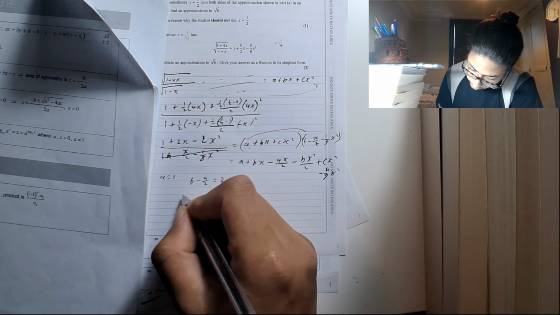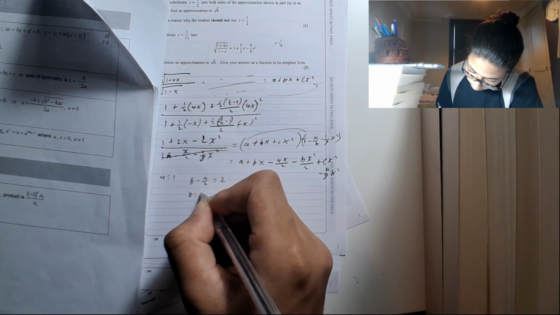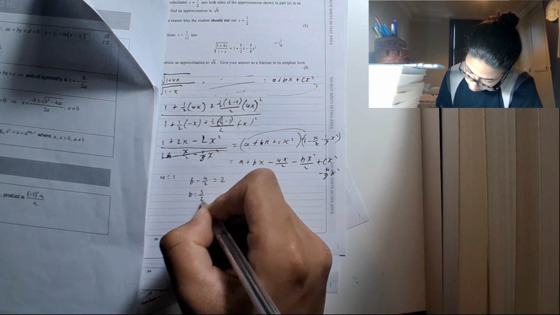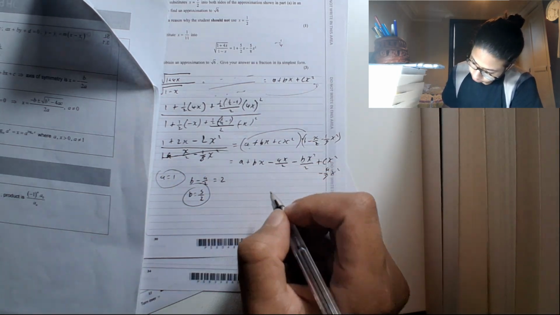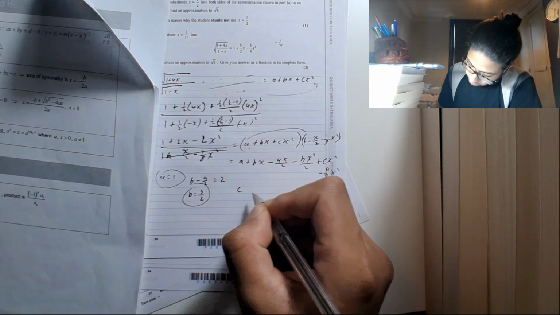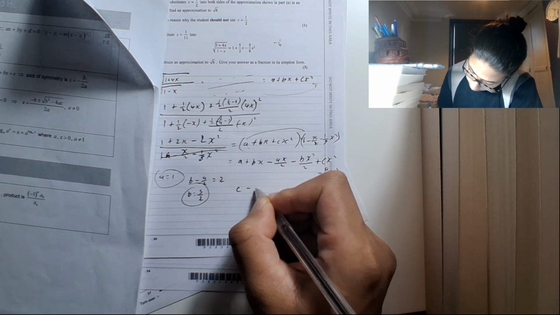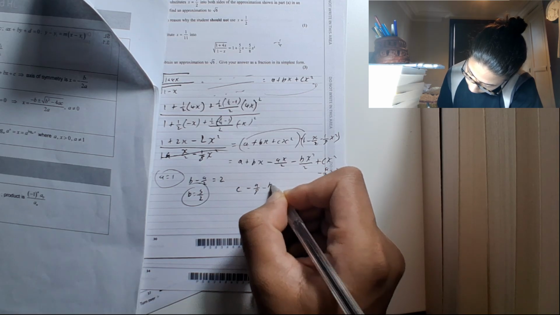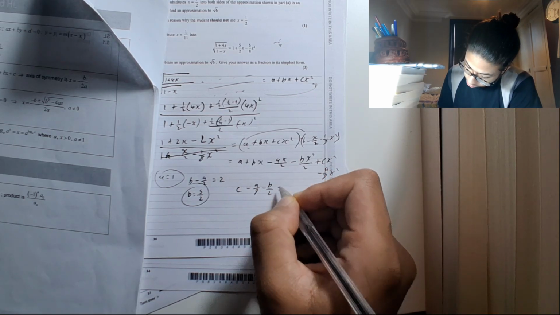But then you know a equals 1, so b equals 5 over 2. Okay, we got this, that is right. And then we have all the x squared things, so then we should have c minus a over 8 minus b over 2 equals 2.